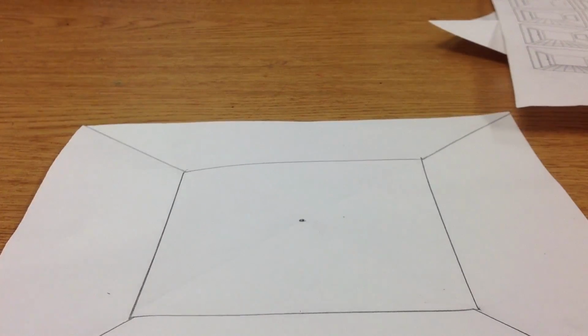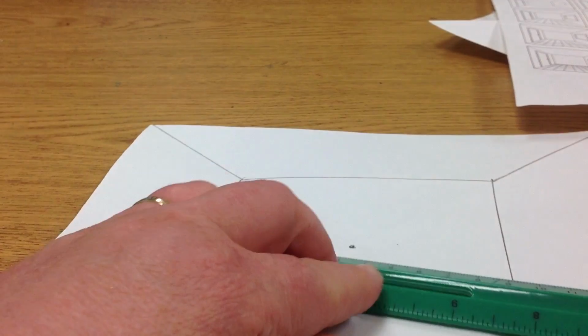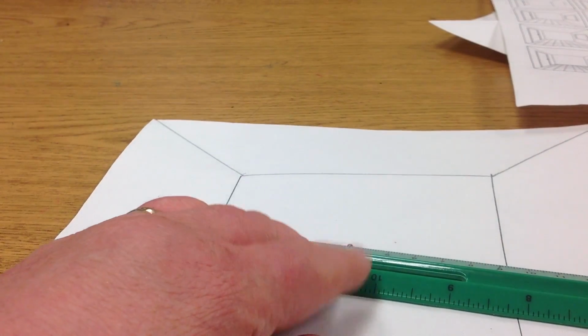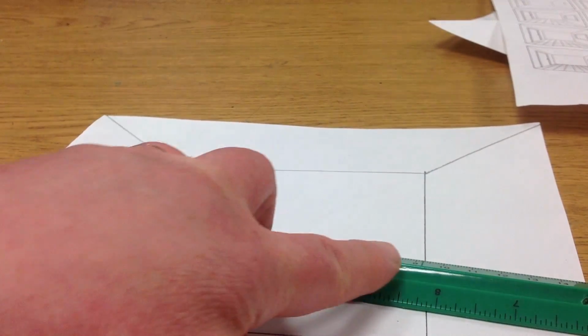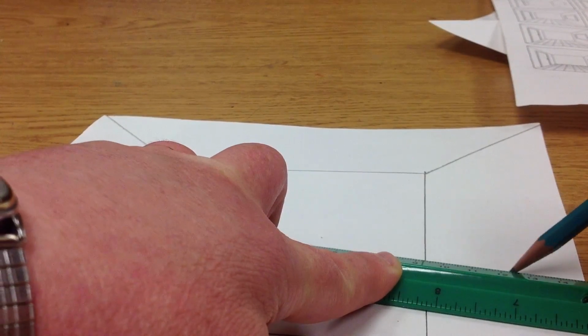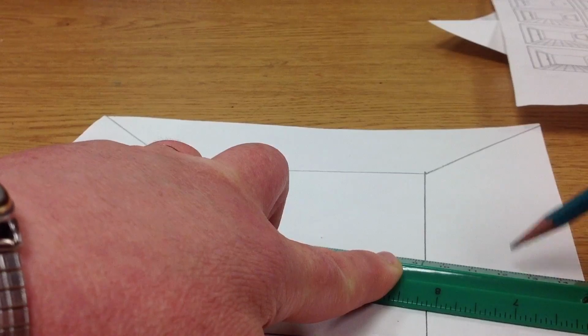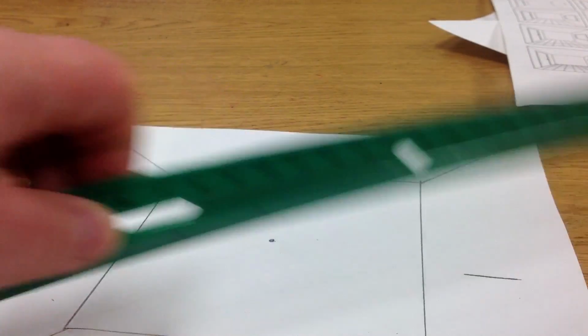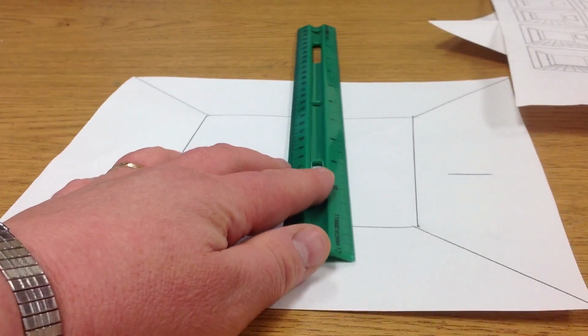Once you've done that, you're going to try and make the door. The top of the door goes to the vanishing point. So you put the ruler against the vanishing point and you're going to make the door right here on the side wall. So that's the top of the door. It goes to the vanishing point. The sides of the door have to be vertical.